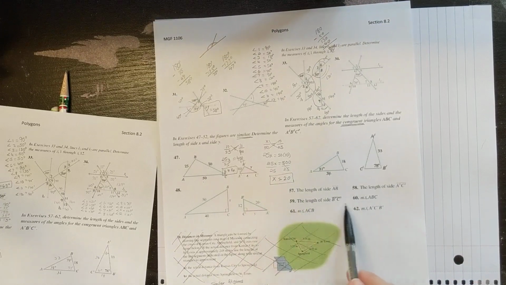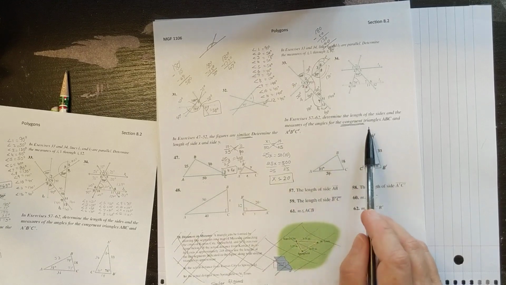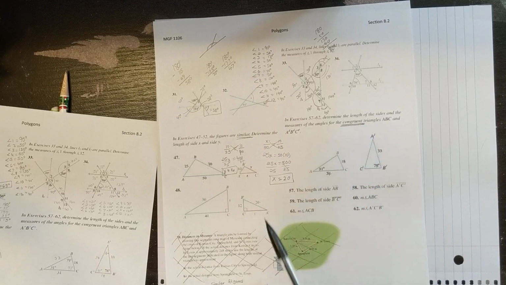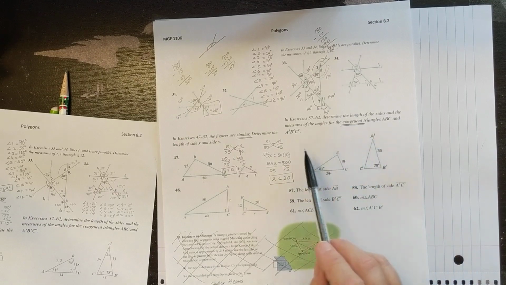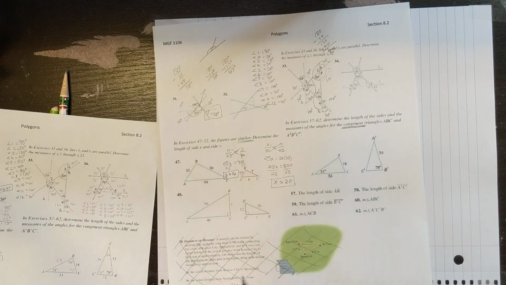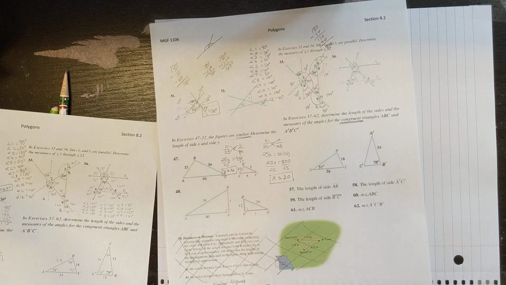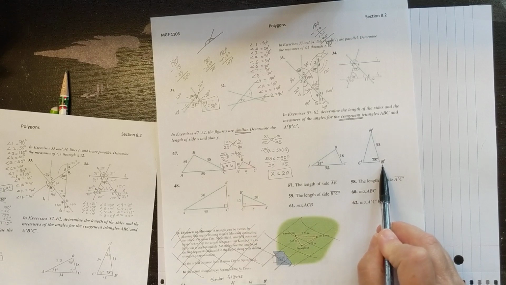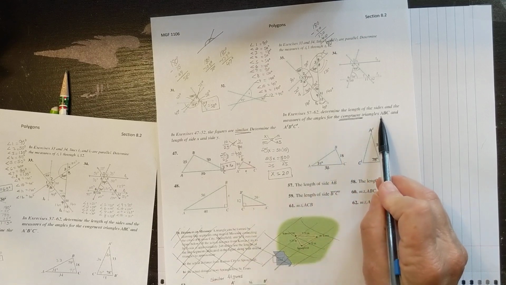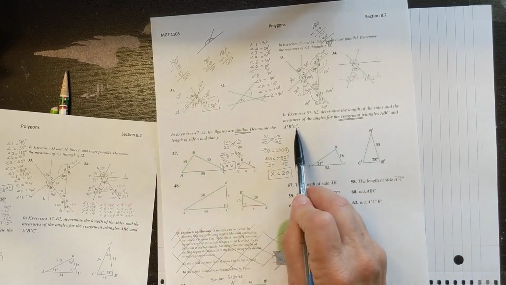57, 58, 59, 60, 61, 62. This is going to be pretty easy because they say that these are congruent triangles. Congruent means they are exactly the same shape and exactly the same size. They are exactly the same. So when they say triangle ABC and A prime, B prime, C prime are congruent, they mean they're the same triangle. So we just have to orient them the same way.